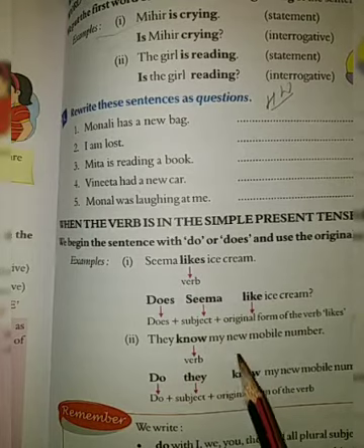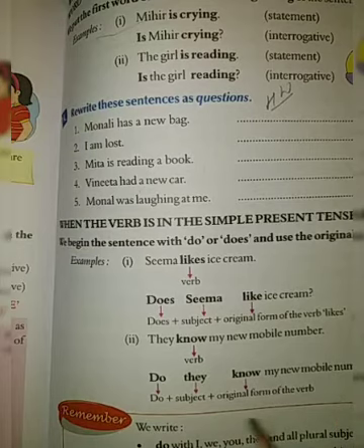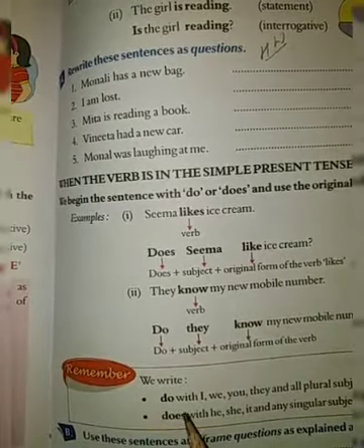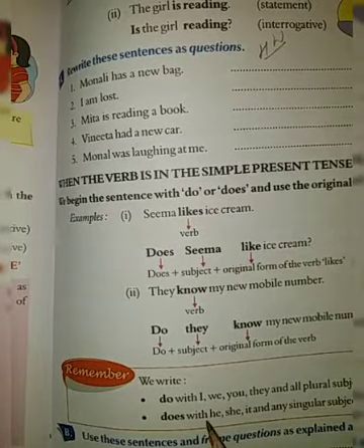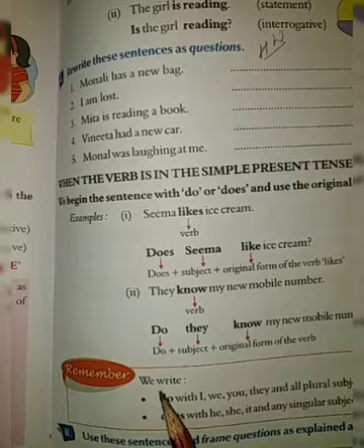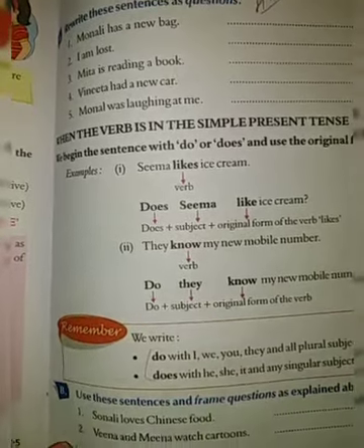They know my new mobile number. Do they know my new mobile number? Do, subject and original form. We write do with I, we, you, they and all plural subjects. Does with he, she, it and singular subjects. Yes, here the rule is given of using do and does.